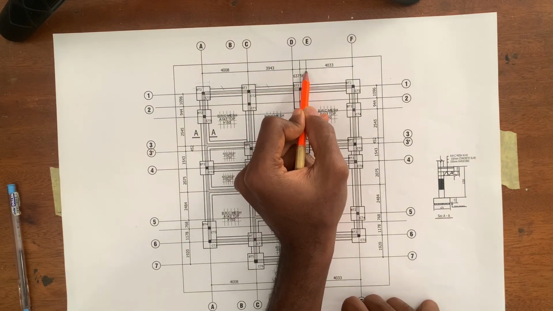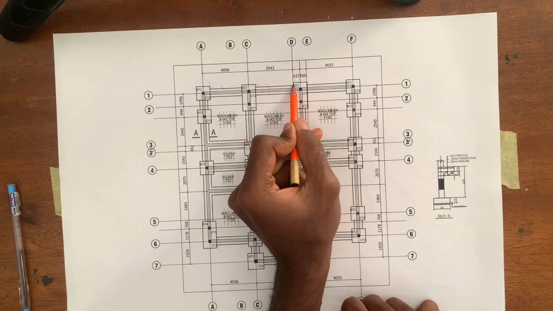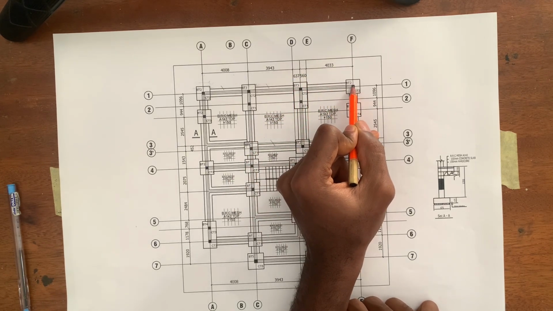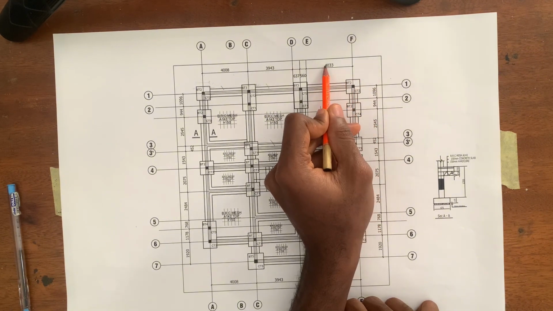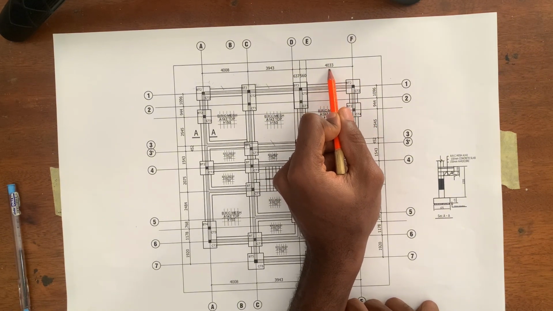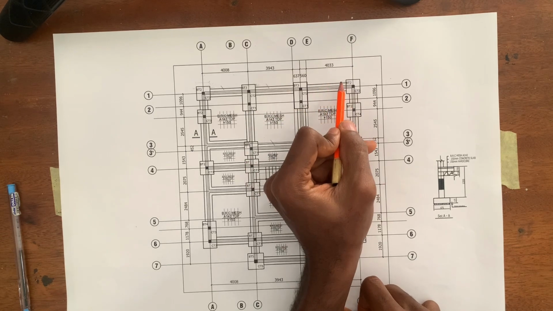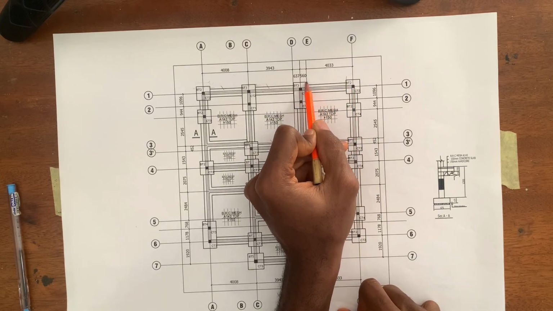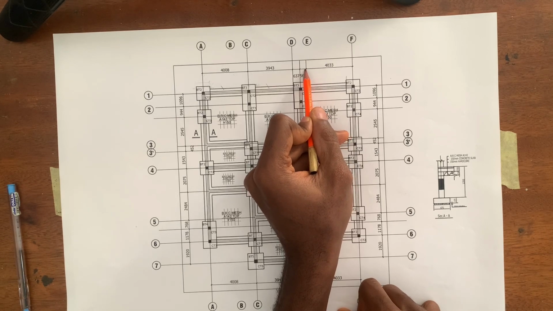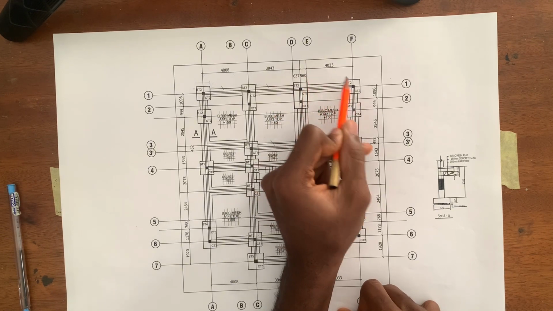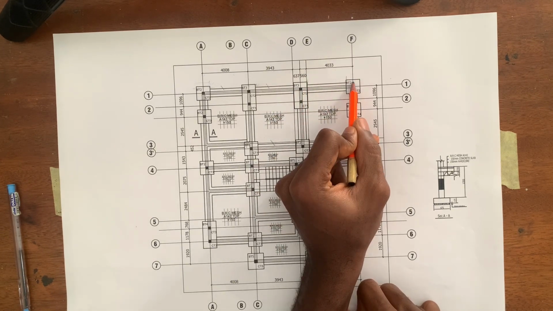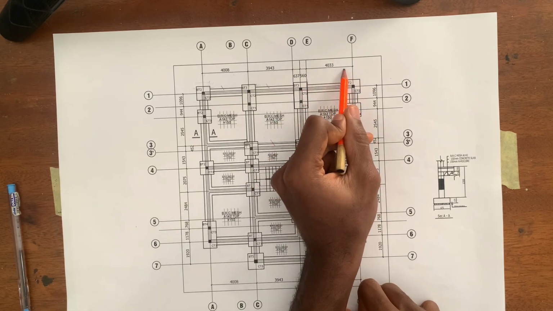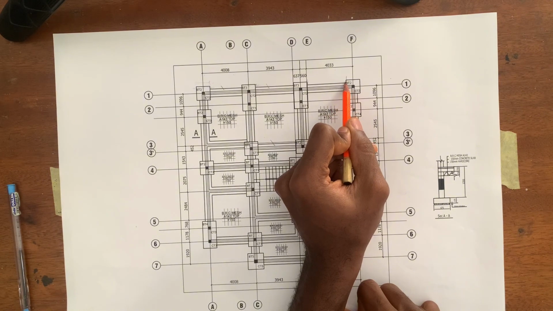We know that from the edge of this column base type 3 down to the center line of base type 2 is given as 4033. We want to determine the length from the edge of this trench down to this edge. But the dimension we're given is from this edge down to the center line. So we can minus this half from the total dimension to give us the dimension for this trench.